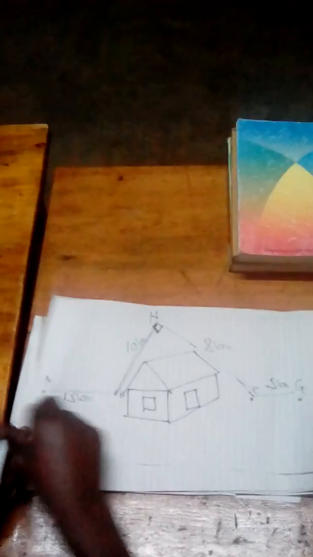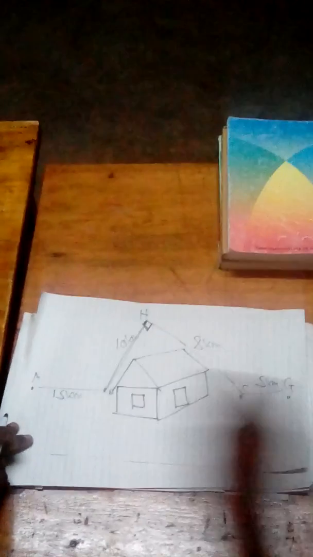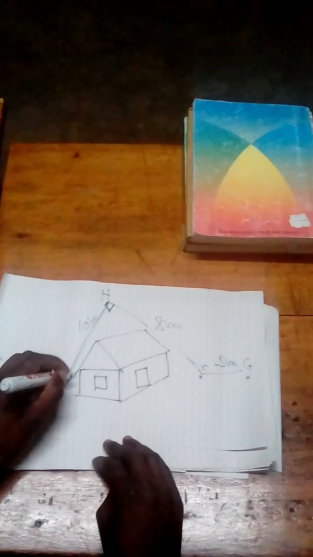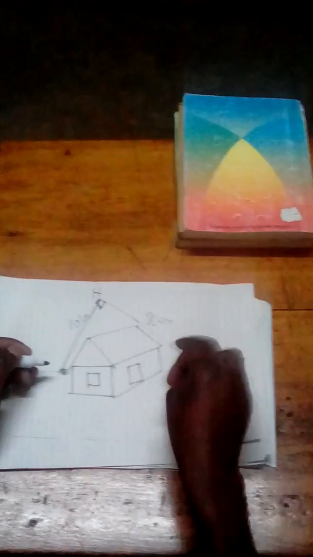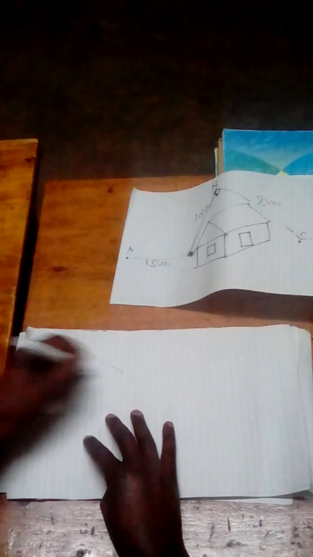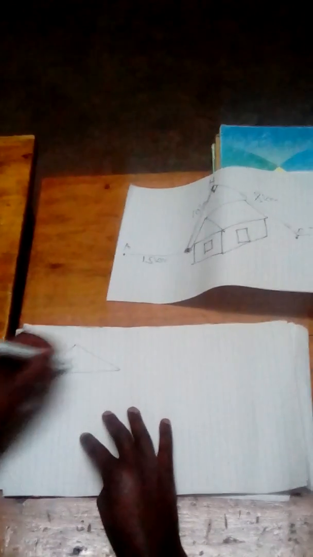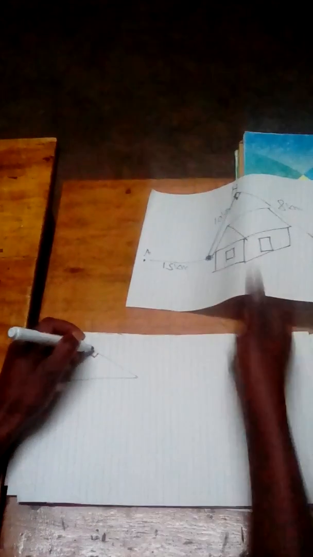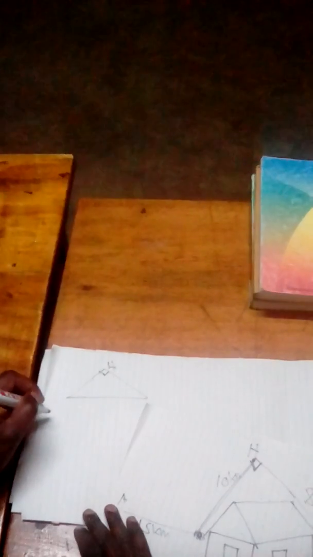In order to find this distance from A to G, the straight path, you need to first find this distance here, BC. In that case, you have a right triangle, which you may call triangle HBC.